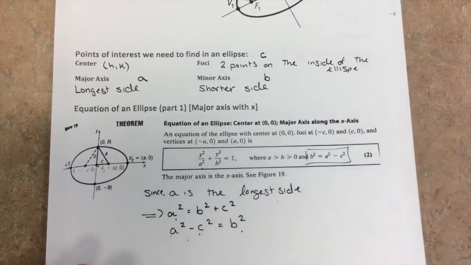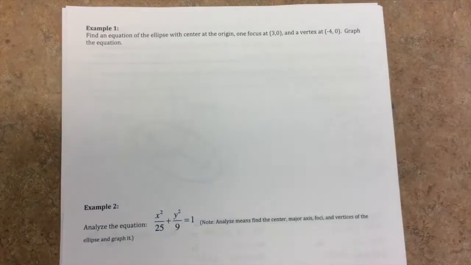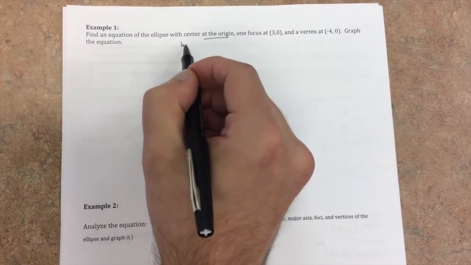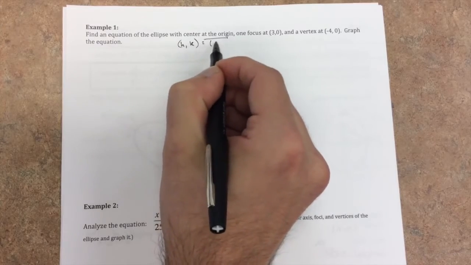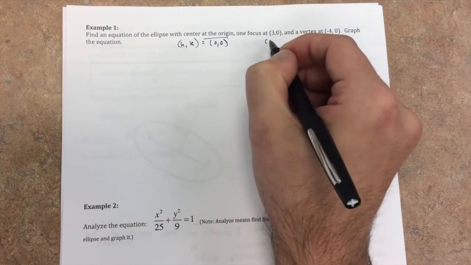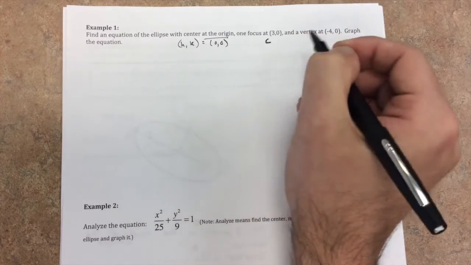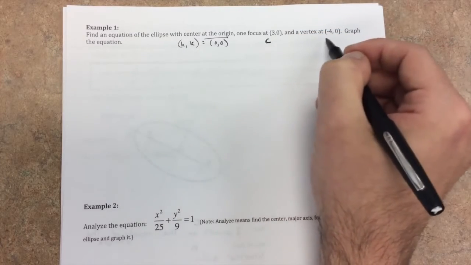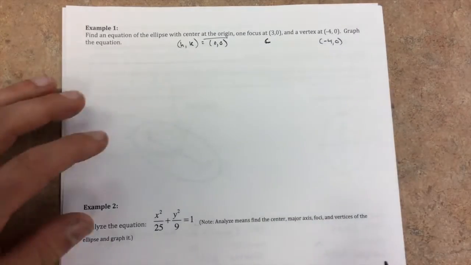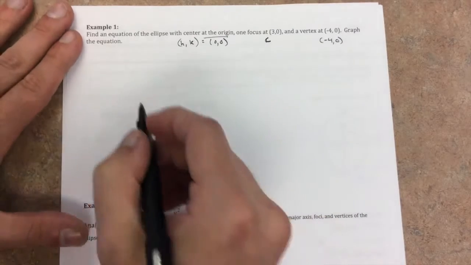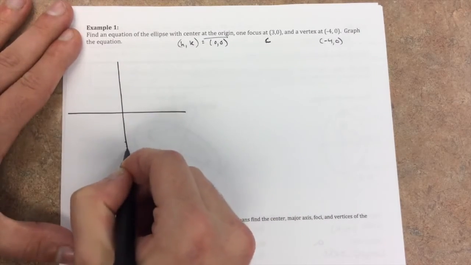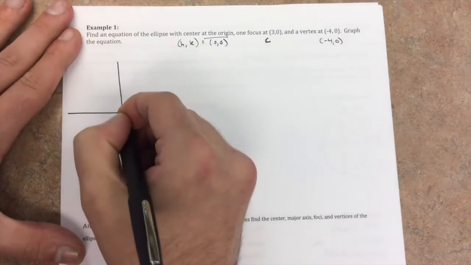So based off of this, we're going to try a couple examples. Example 1. Find an equation of the ellipse with the center at the origin. Okay, so that's our (h, k) at (0, 0). One focus is at (3, 0), and a vertex at (-4, 0). So I want to first plot these points and then see what we get to write the equation. It's always super important: graph what you can and then go from there.